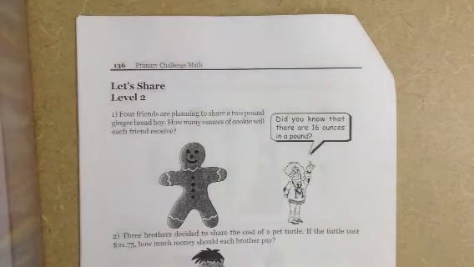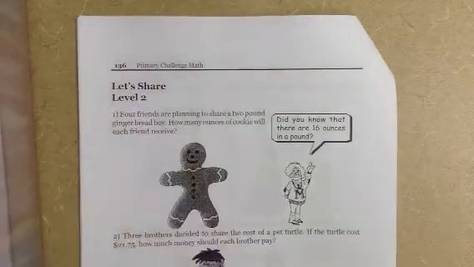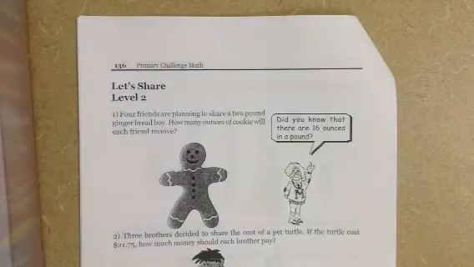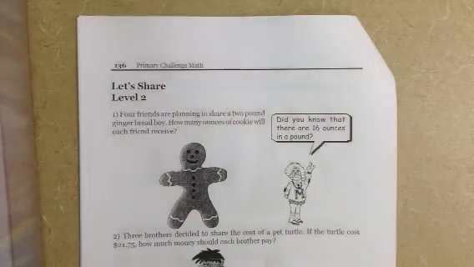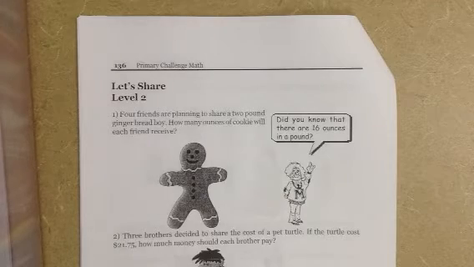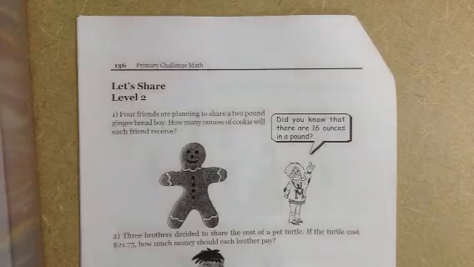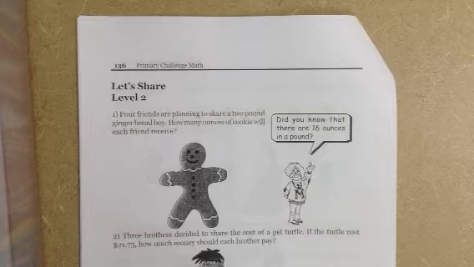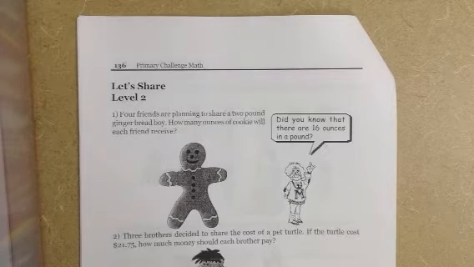If you scanned this video, it means you are looking for some tips on Let's Share Level 2. So in order for me to help you, you are going to need your Level 2 problems as well as a pencil. This video is not going to give you the answers. It will, however, give you some tips so that you can hopefully be on your way to solving the problems.